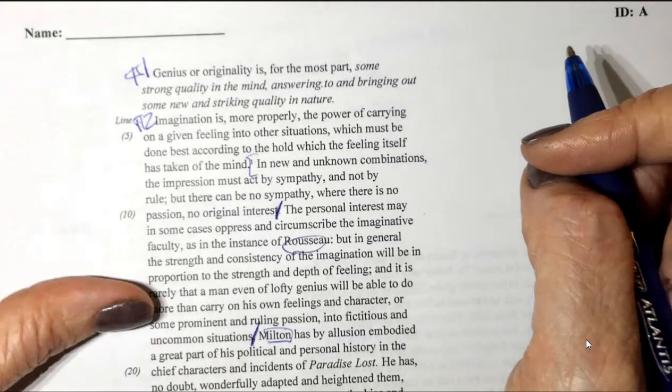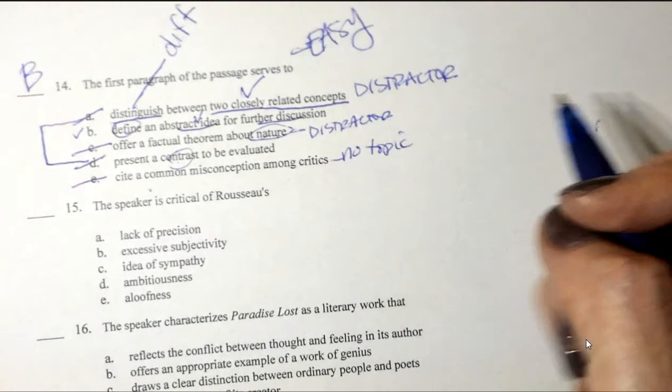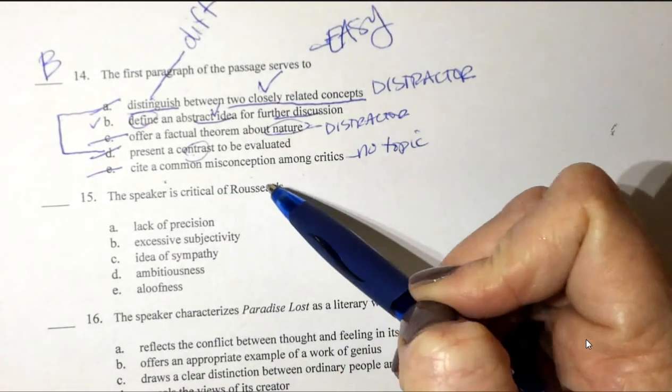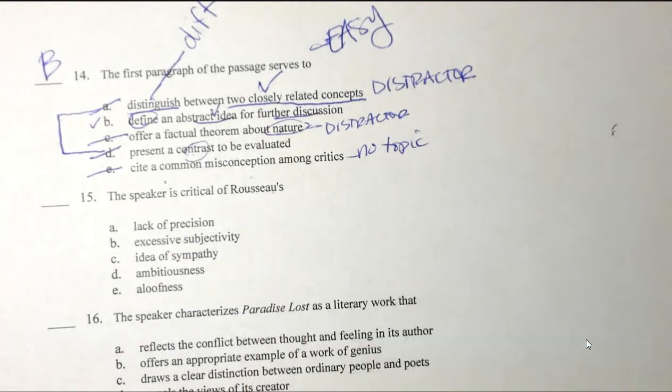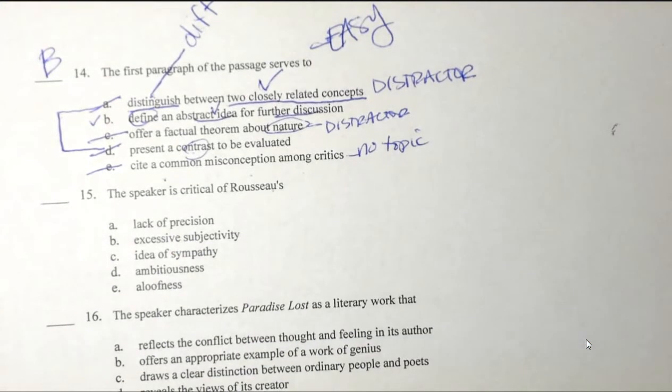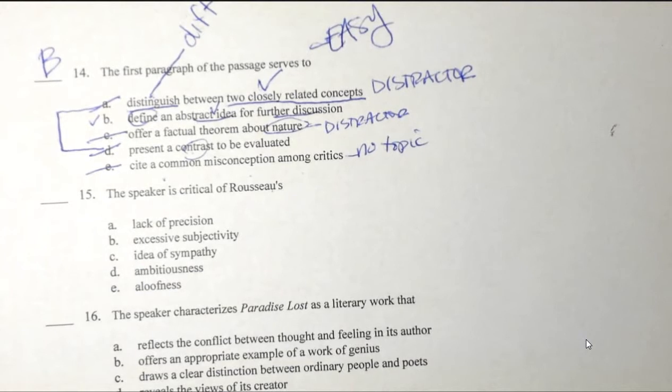Okay. So, we go and we see the speaker is critical of Rousseau's what? Lack of precision. Now, what you have to do is you cannot look in the passage for the word precision. What does precision mean? Accuracy. Okay? Like, to be accurate very often. So, we go back into the passage and look. Is there a reference to that idea? The answer's not here, the answer is in the passage. So, go back to that section. Does it talk about accuracy or consistency? Okay, what is it saying in that passage about consistency?